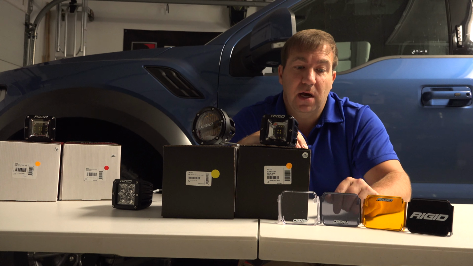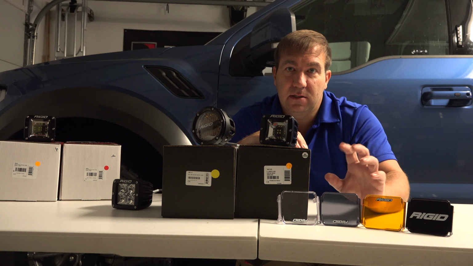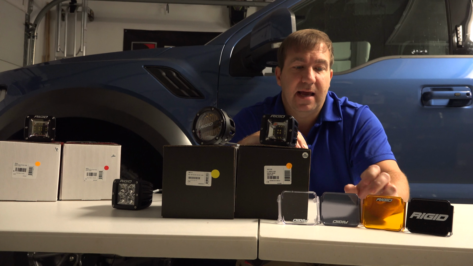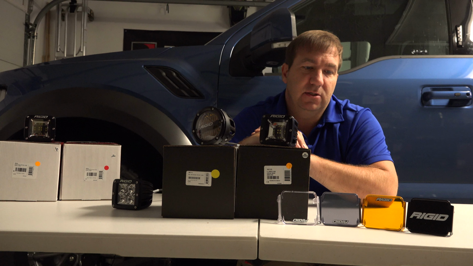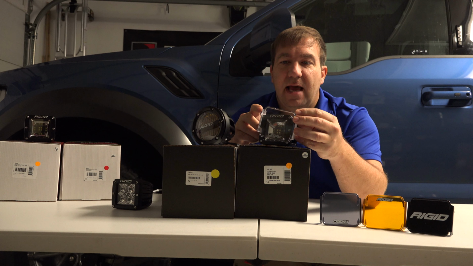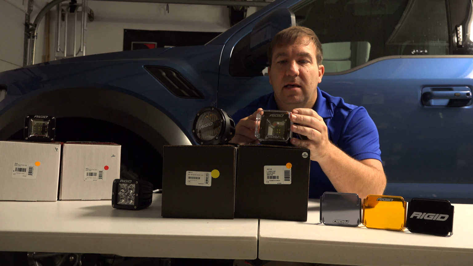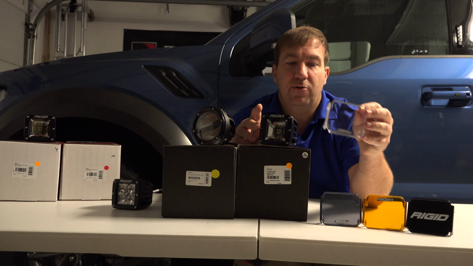So you can get a blue color, which would have the same effect as the amber here, where it's going to shine a blue type light through that cover, because it's changing the color of the light as it shines through that cover. So you can certainly get those. The clears would be nice for some added protection to that glass lens. You can certainly get a set of clear lenses for all of your lights and just add protection to the front of them.